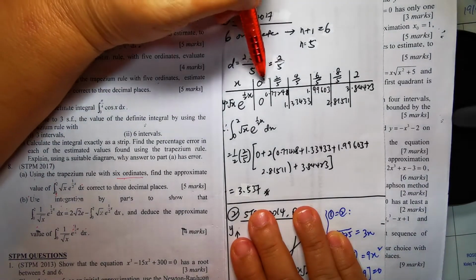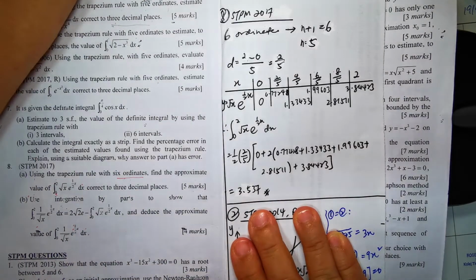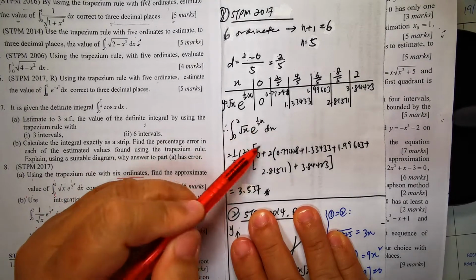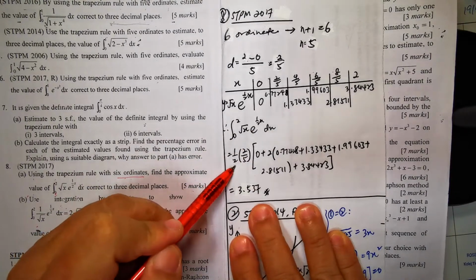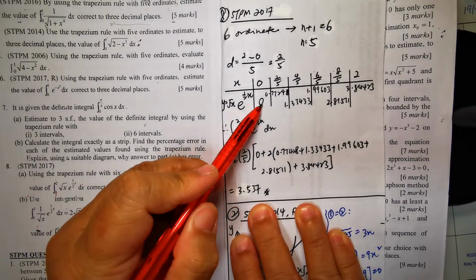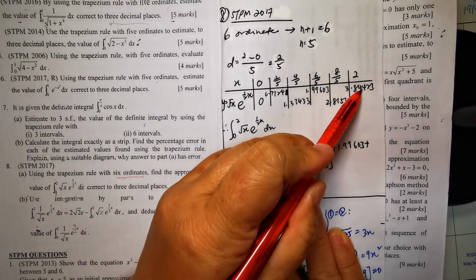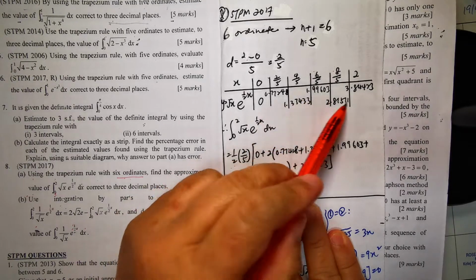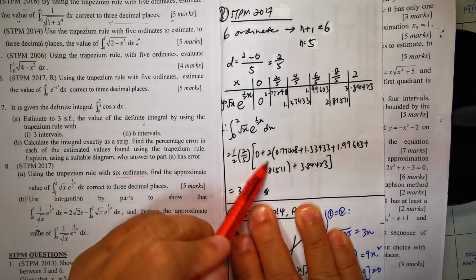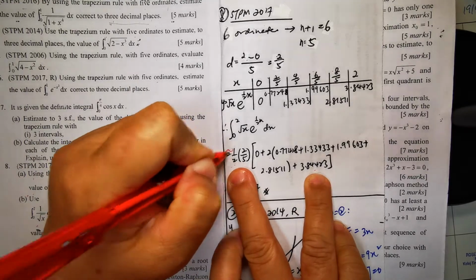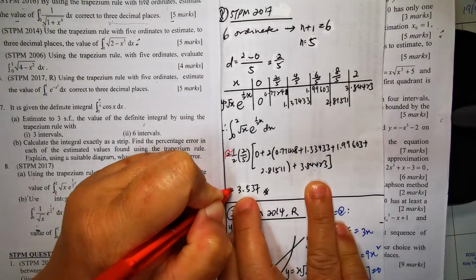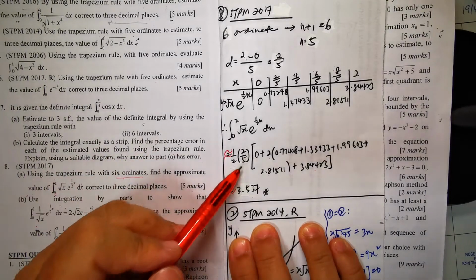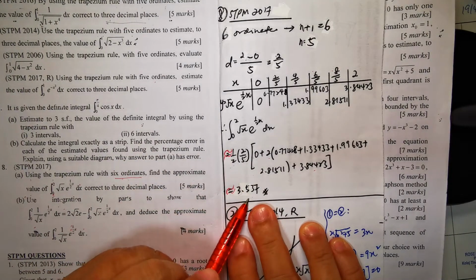6 ordinates, right? So you see 1, 2, 3, 4, 5, 6. Therefore, this definite integration by using the trapezium rule is half d, the y naught here, the last y here, then the center 1, 2, 3, 4. You add center 1, 2, 3, 4 and times 2. Don't forget your approximate sign. It must be approximate sign. So substitute all the values and you get the answer.